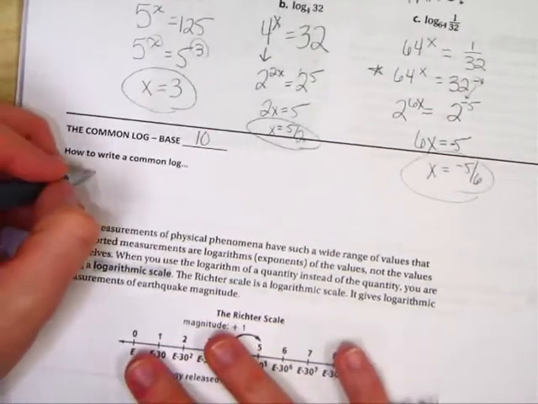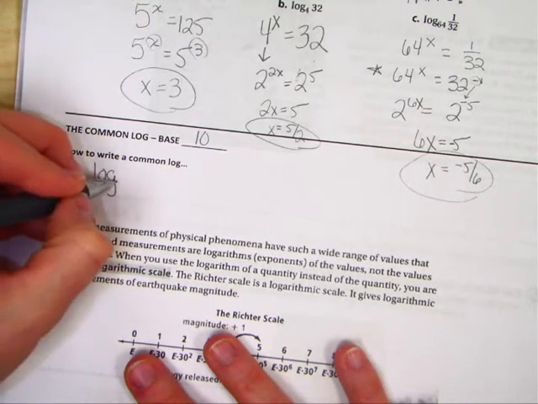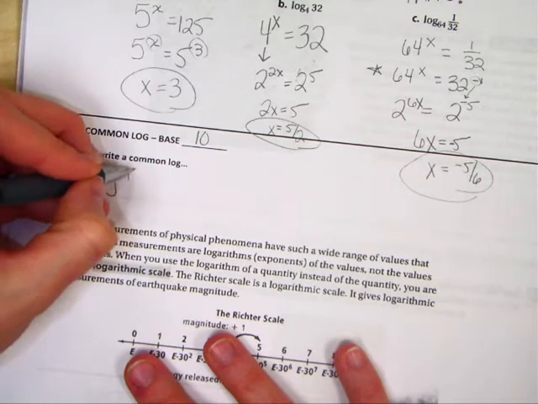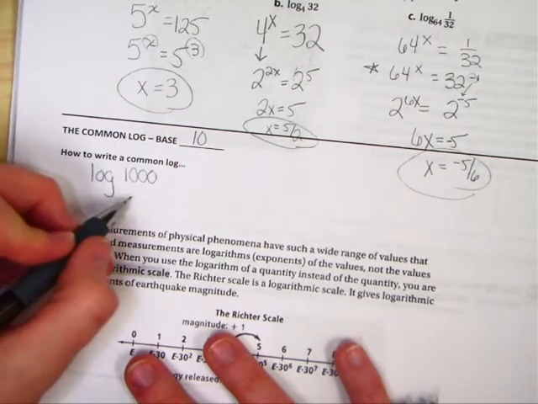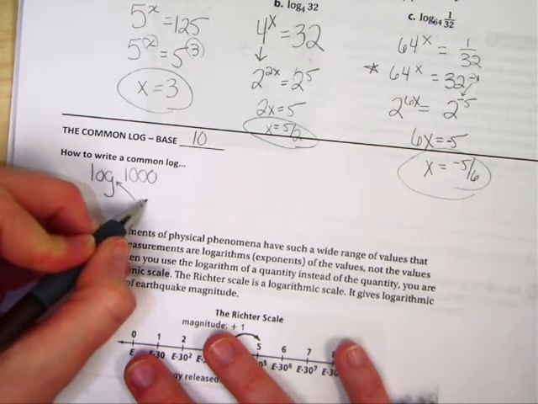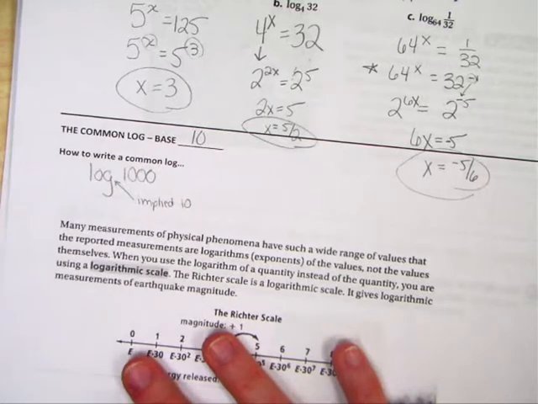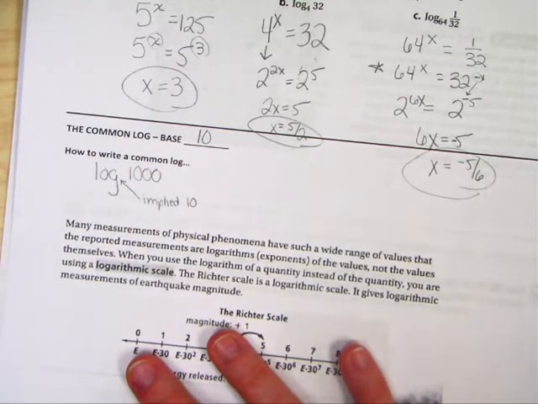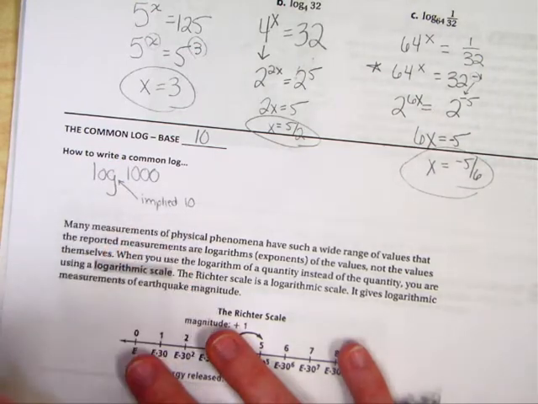So what that means is that it is written, and this is kind of goofy, with nothing right there. So let's say we have log of 1,000. See how there's nothing written right there? It is an implied 10. Just like when you see an x, there's an implied 1 in front of it. This time, if there's no base written, it's an implied 10.